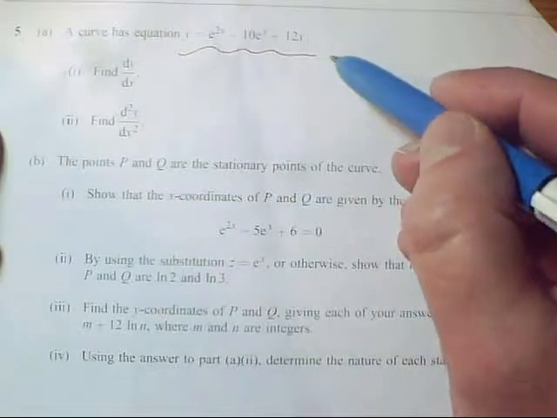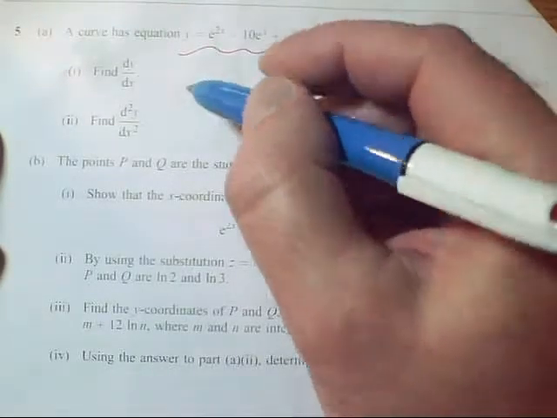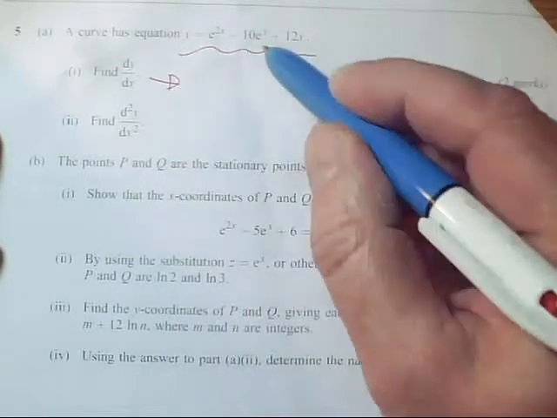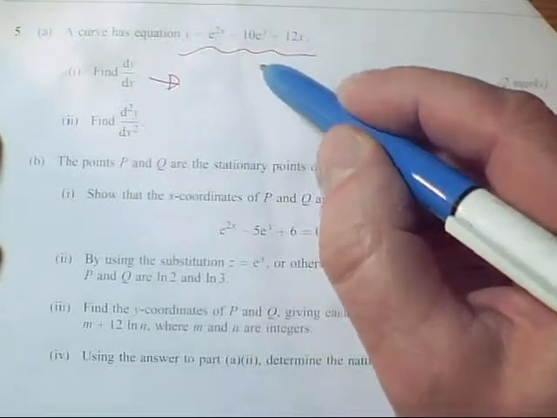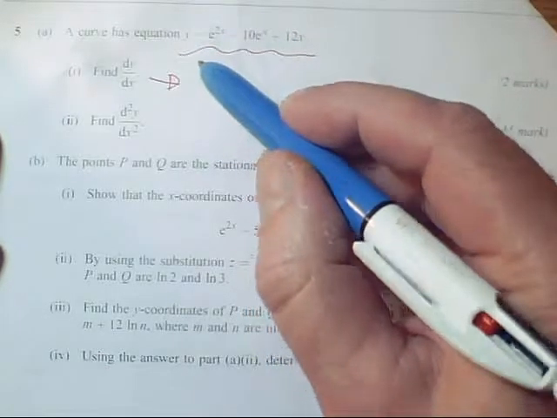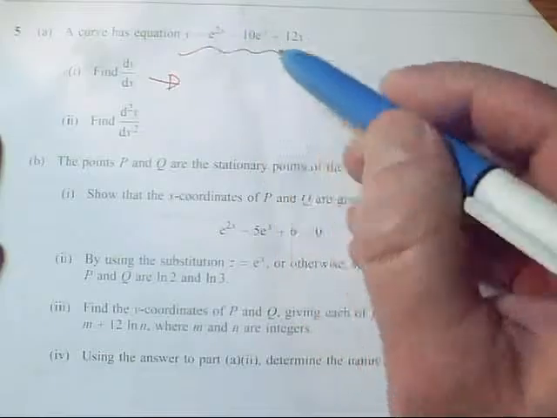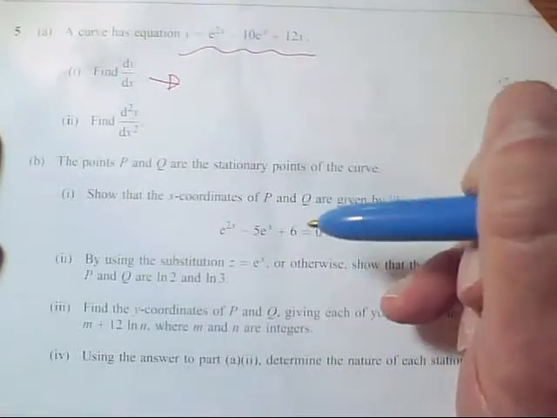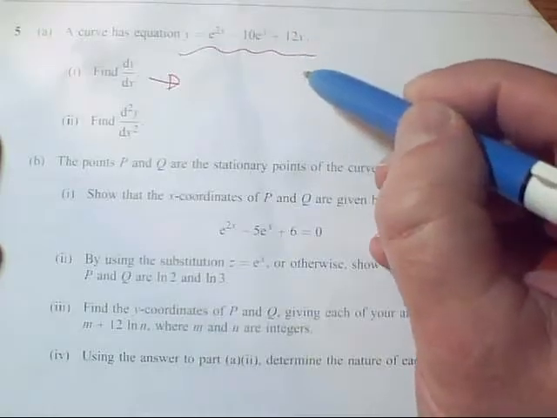Okay, question 5. We're starting with this equation, and we've got to do some easy stuff first. We've got to find dy by dx, so we just have to differentiate it. So e to the x differentiates to itself, and you've got a rule for differentiating e to the kx. So after differentiating this, you're going to have similar kinds of terms in the answer. 12x is a core 1 differentiation that you should have no problem with.